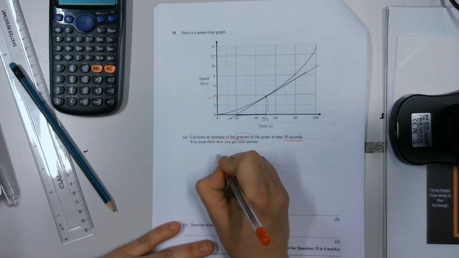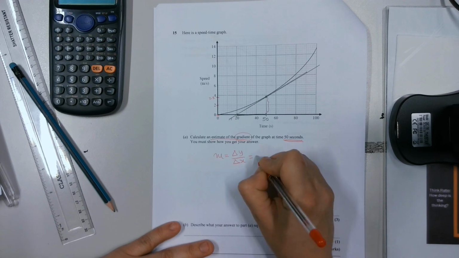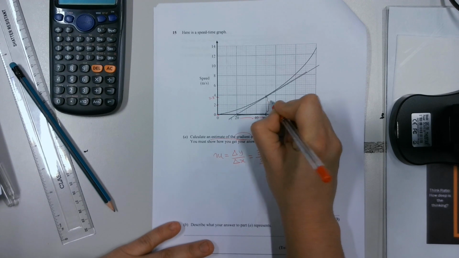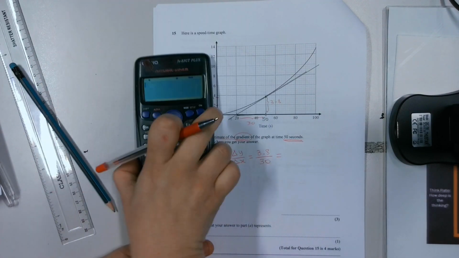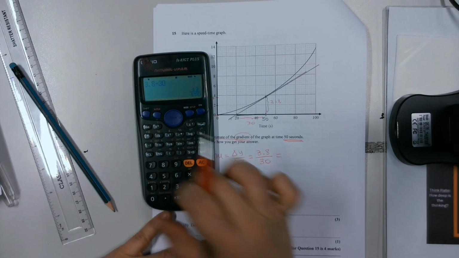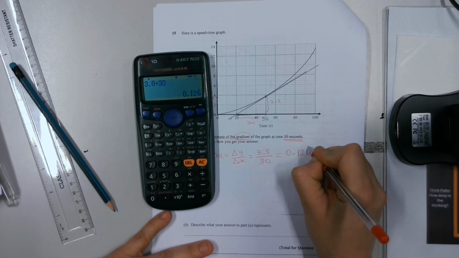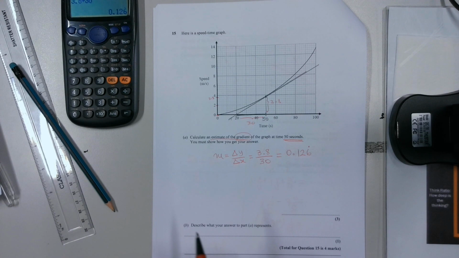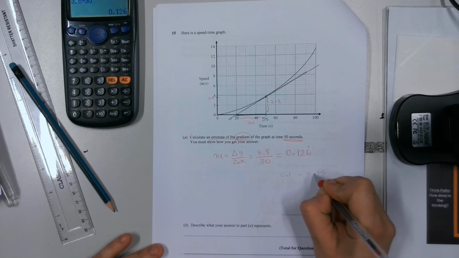That means the gradient of this line is my change in y over my change in x. So 3.8 over 30. Meaning I get an answer of 0.126 recurring.